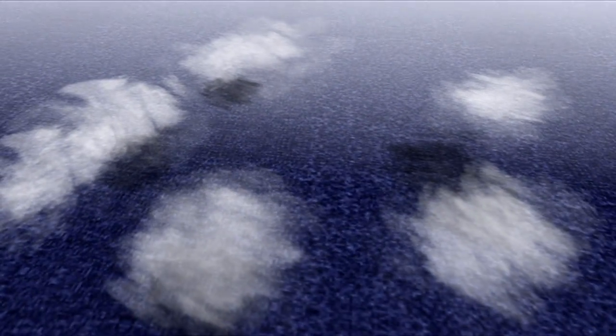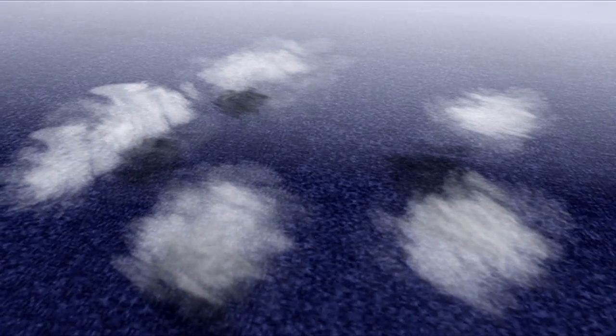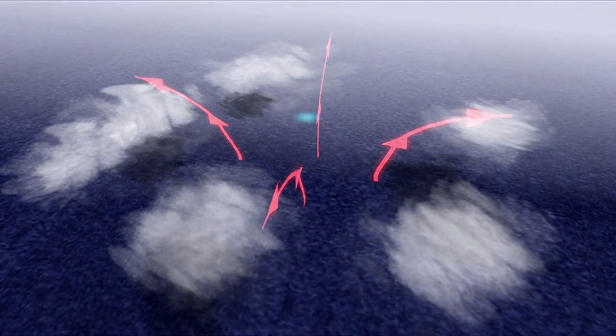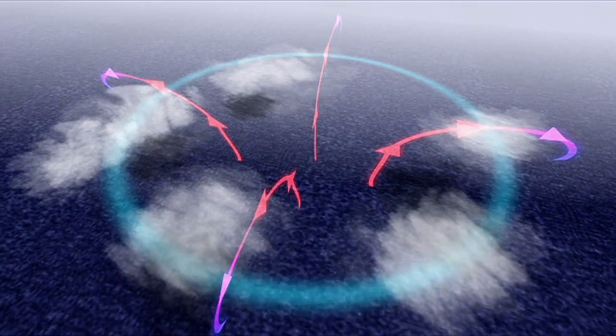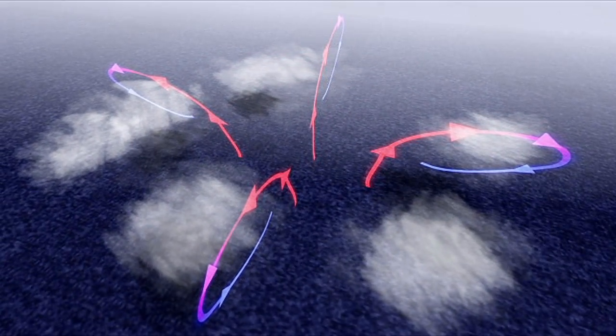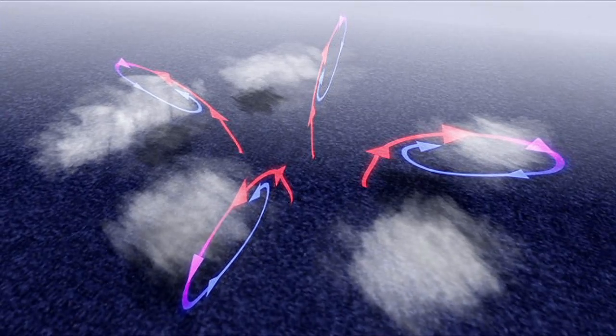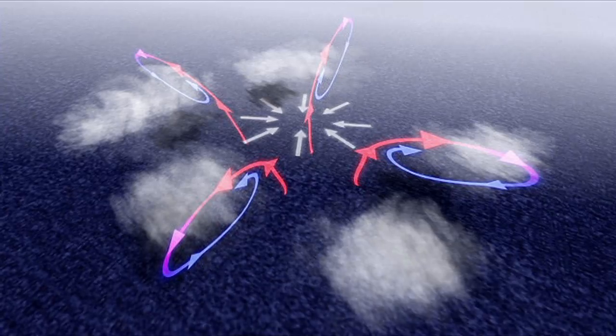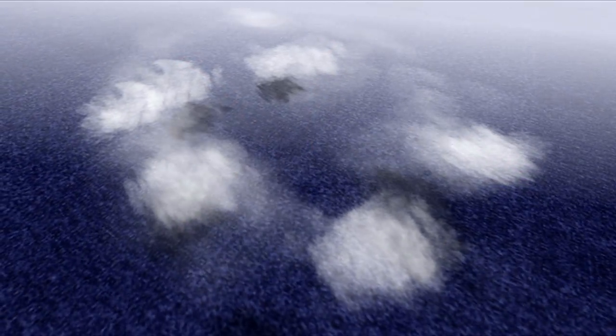A tropical disturbance is created when several large thunderstorms form and cluster together. Air rises at the center of the cluster, creating low pressure. Outside the cluster, sinking air is compressed, creating high pressure. The high pressure air rushes in to replace the low pressure air, creating powerful winds.